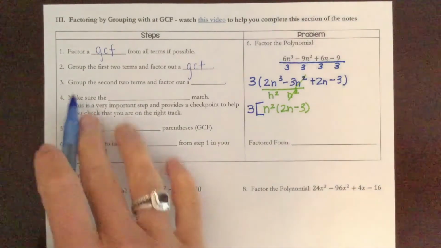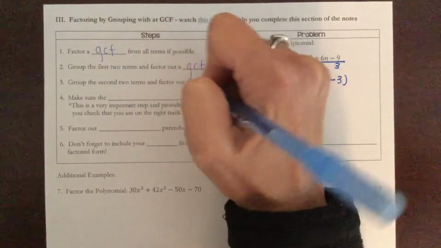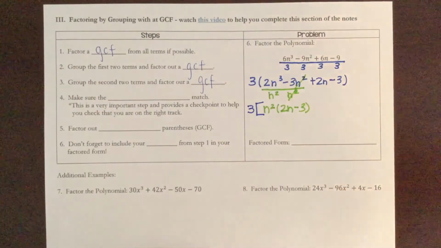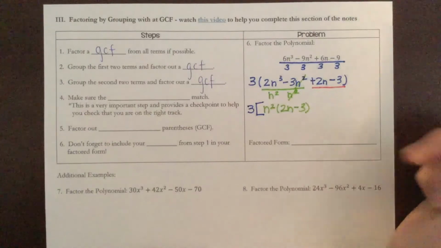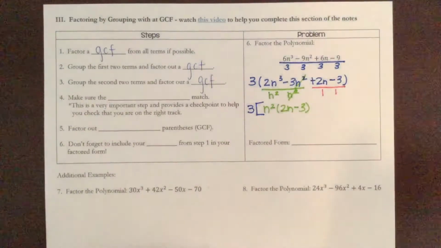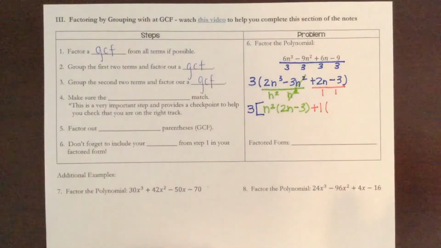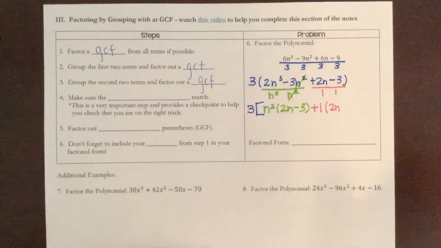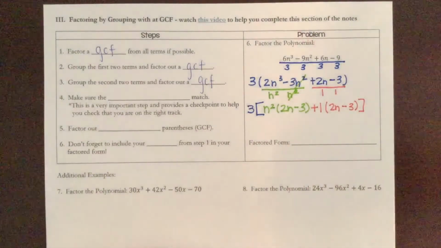We are now going to group the second 2 terms together and factor out a GCF. Looking at that second group, 2n and negative 3, their greatest common factor is 1. Showing that positive 1 is our greatest common factor, when we divide, 2n divided by 1 is 2n, and negative 3 divided by 1 is negative 3.